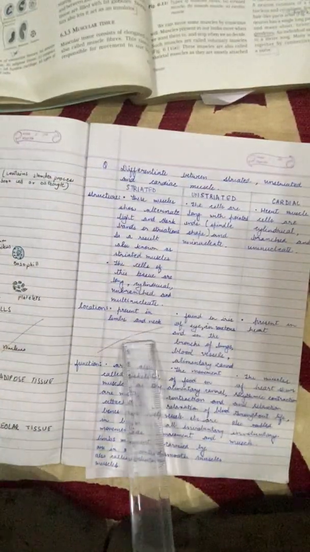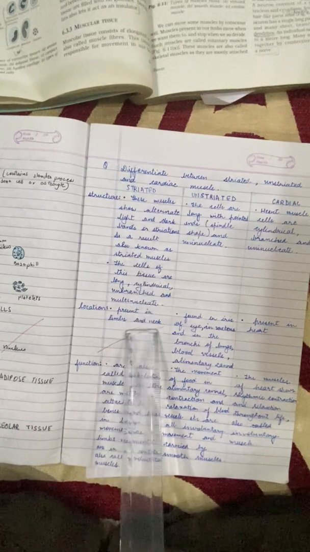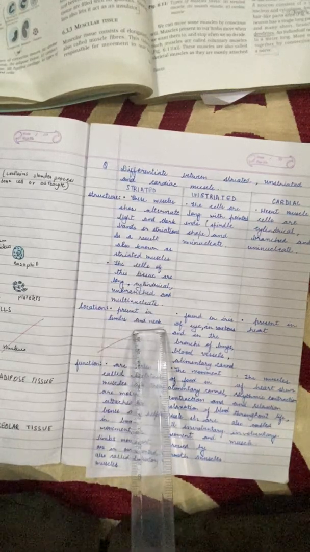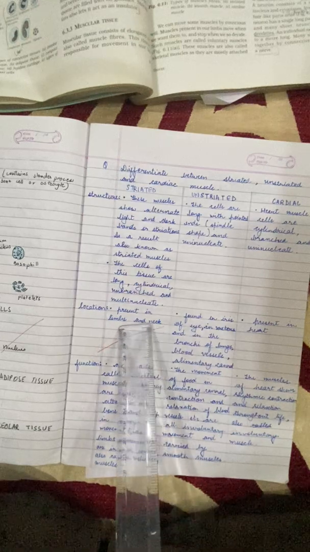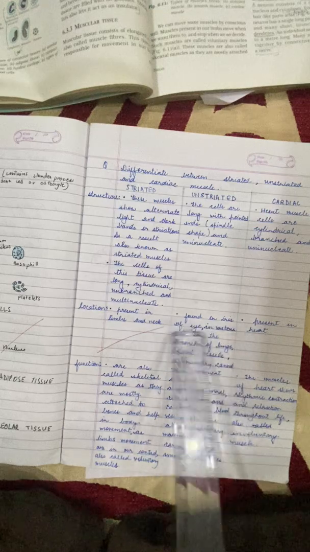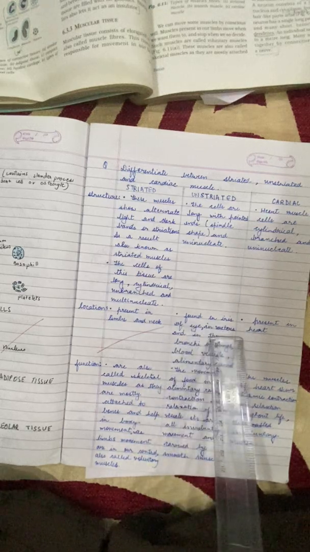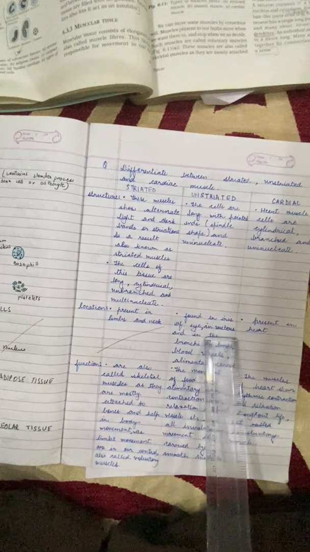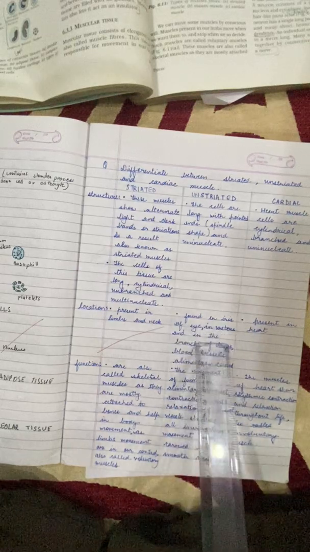Now talking about the location. The striated muscles are present in the limbs and in the neck. So they allow the voluntary movement of these parts. Whereas unstriated muscles are found in the iris of the eye, and they are found in the ureters. Ureters are the tubes which carry the urine from the kidneys to the urinary bladder.